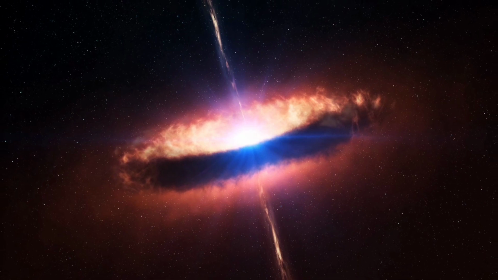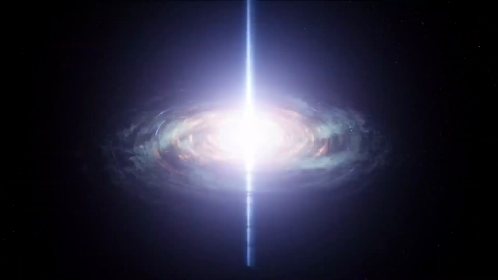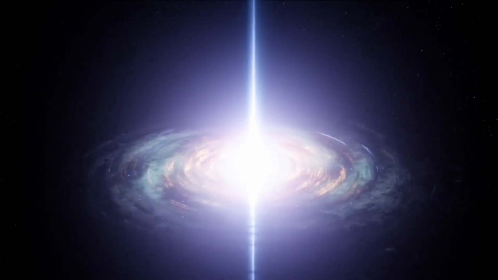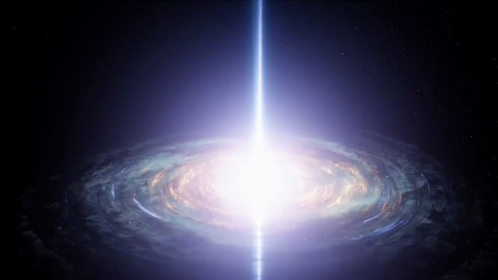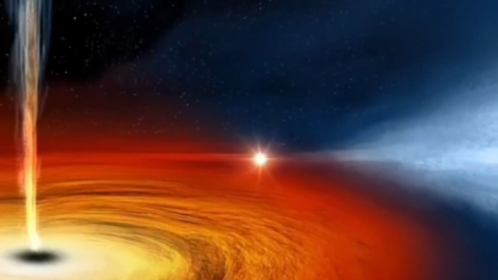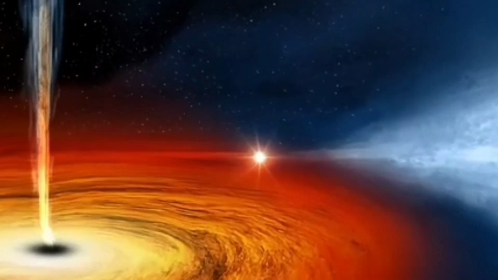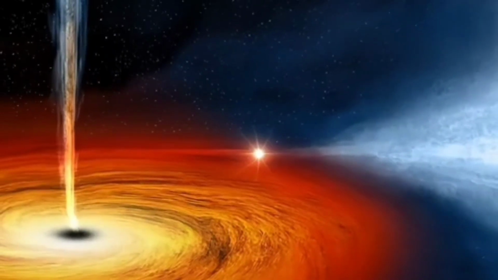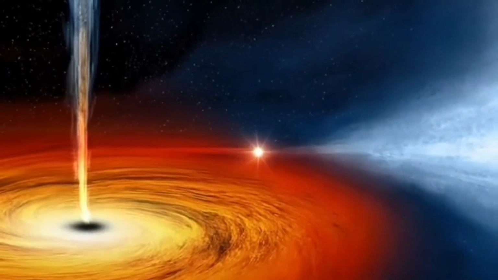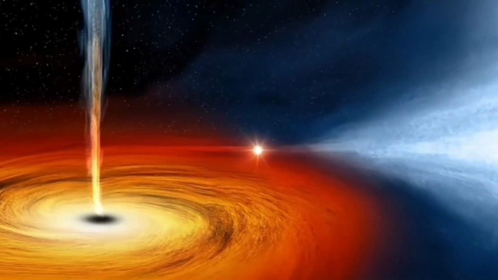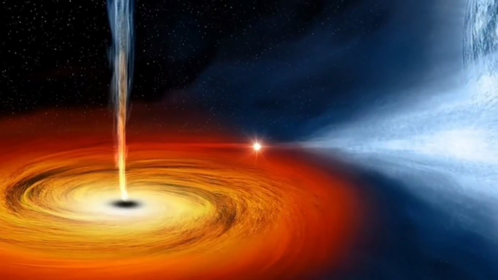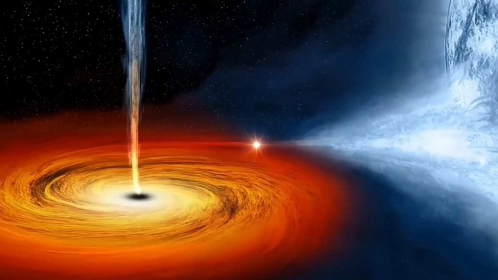Quasars are truly the spectacular monsters of the universe. They represent not only extreme power but also the mysterious beauty of the cosmos. At the heart of a quasar lies a supermassive black hole, a voracious devourer of matter that, paradoxically, is the source of incredible luminosity. The energy released by quasars is so immense that they are considered some of the most powerful objects in the universe.